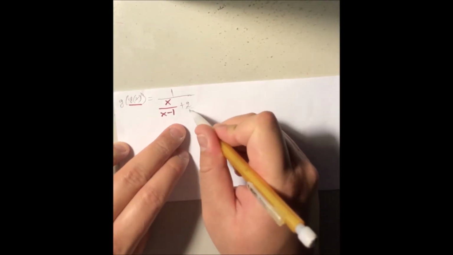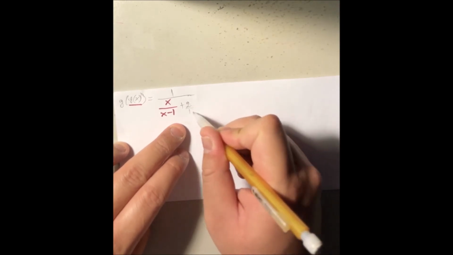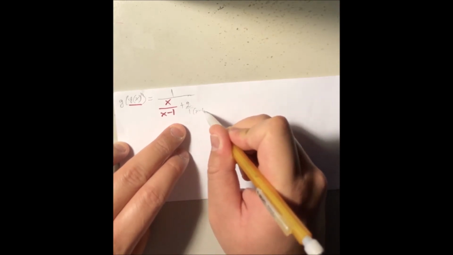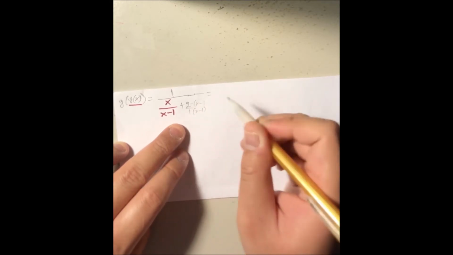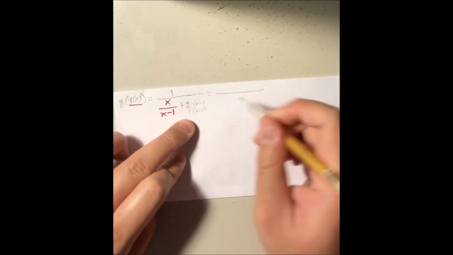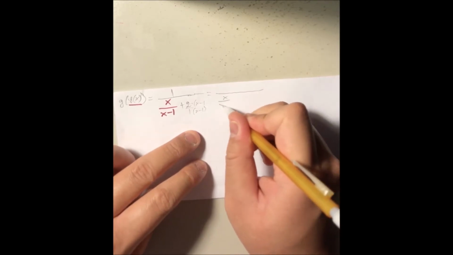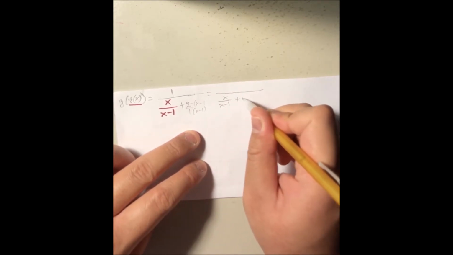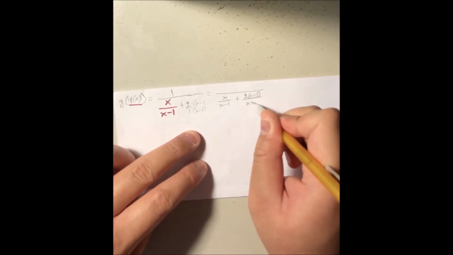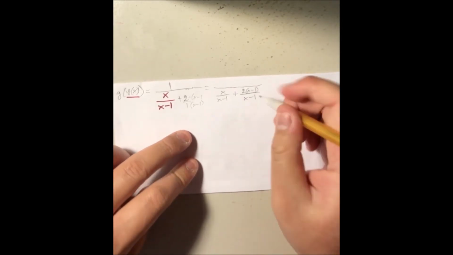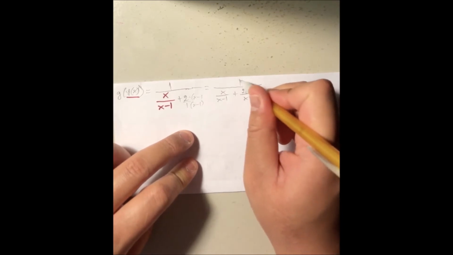So multiply this denominator and numerator by x minus 1. That means we are going to get x over x minus 1 plus 2 times x minus 1 over x minus 1, and then keep the 1 on top.